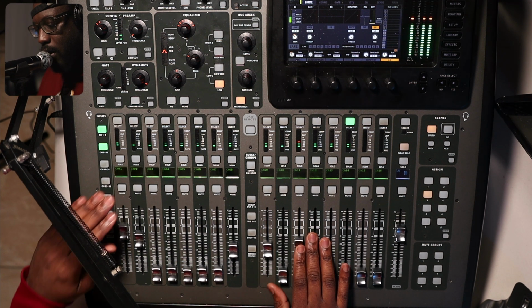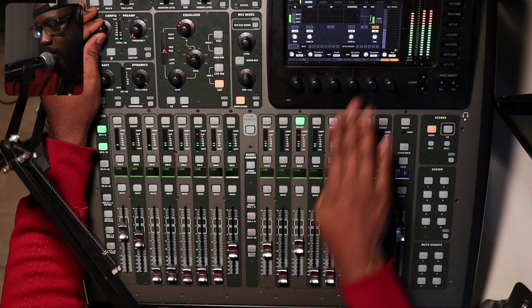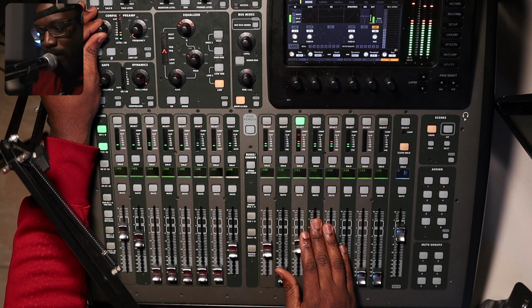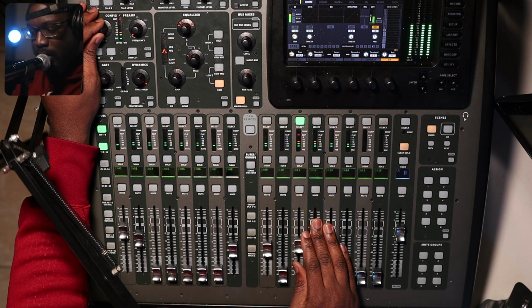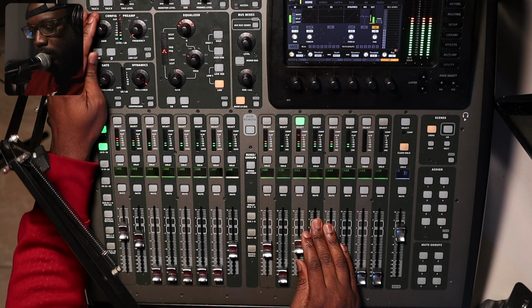Bass is still clipping just a little bit, so let me drop that. I've already dropped that 8 dB, but still coming in a little hot.